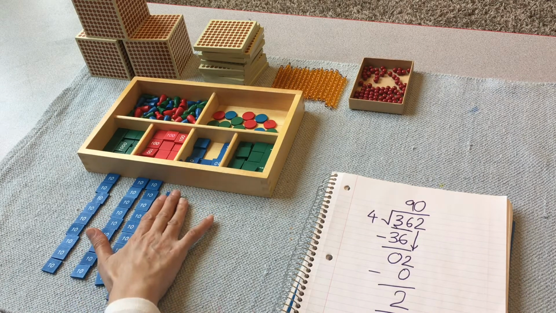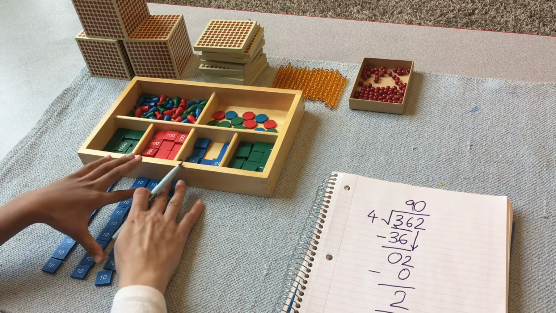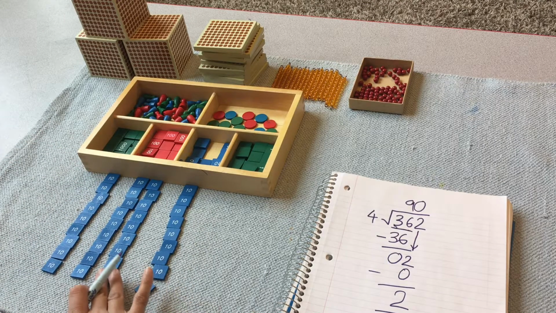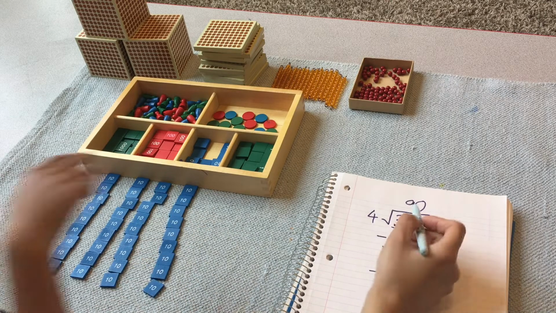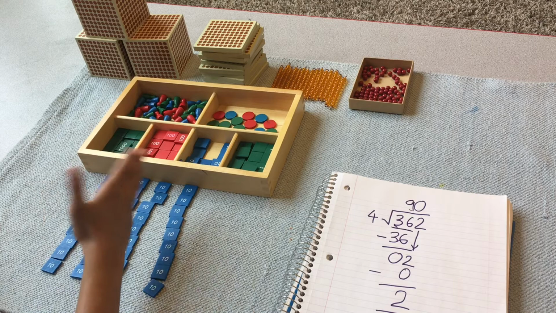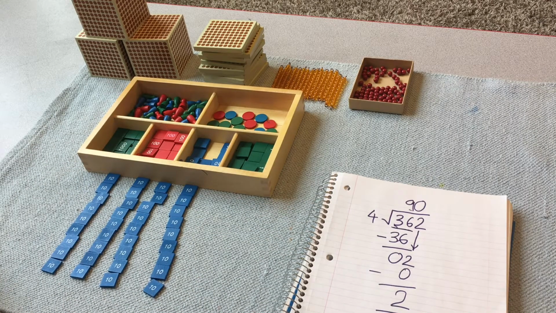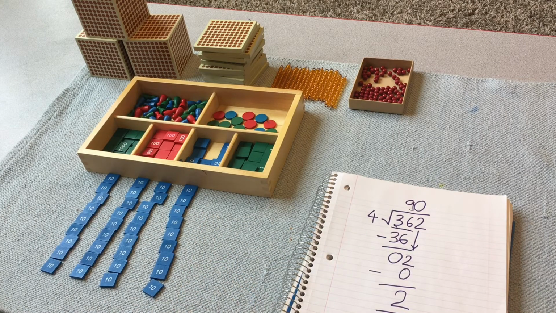The answer itself is 90 because it was 9 tens. So the quotient is 90. You can clearly see, right? This is the quotient. 90, 90, 180, 270, 360. Then 2 is left over. So the quotient is 90 and the remainder is 2. So you can use the stamp game too to solve it, right? It's not as bulky.